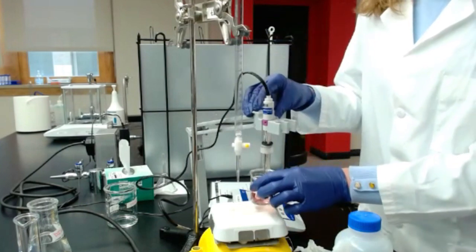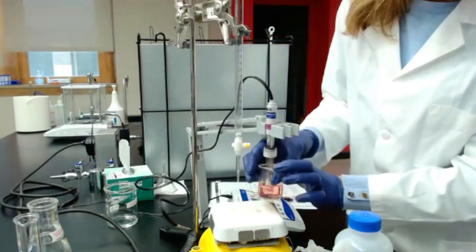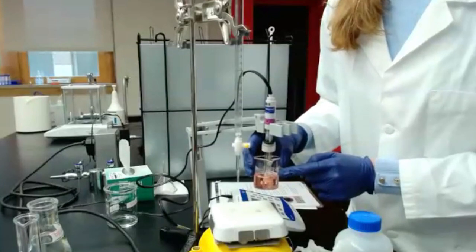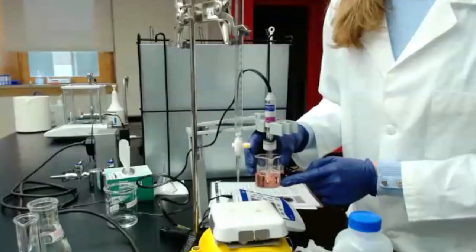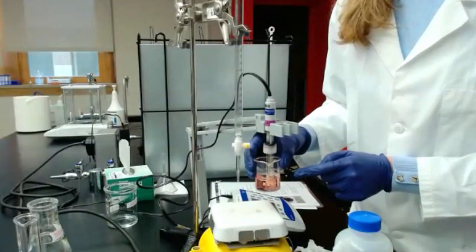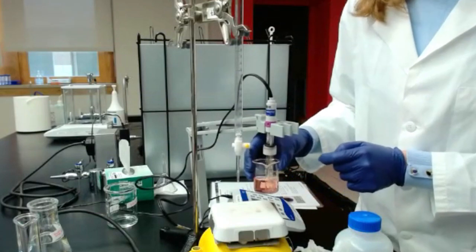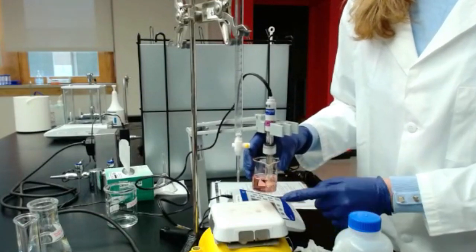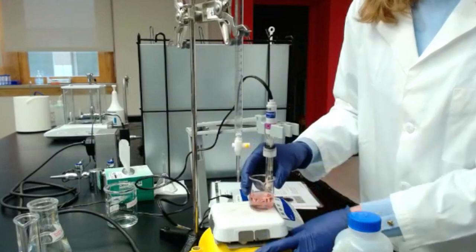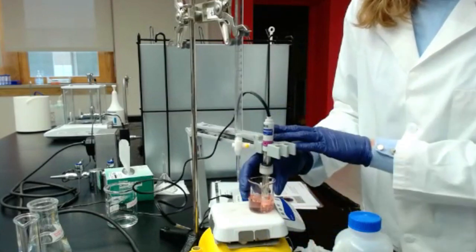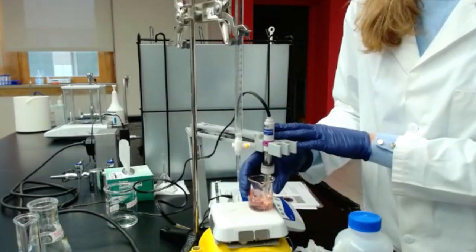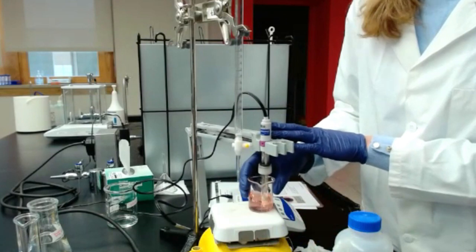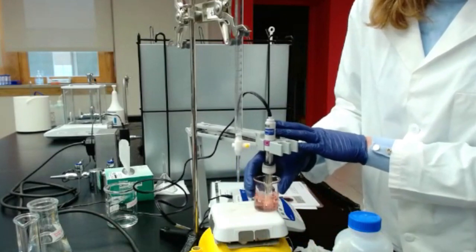To calibrate, make sure the entire probe is within the solution, and also make sure you have a stirring movement. If you don't have a stir plate and a stir bar, you can stir by hand. Make sure it's always in movement, always shaking.